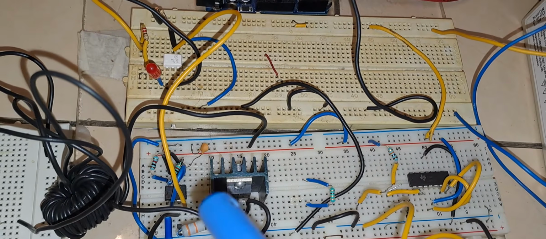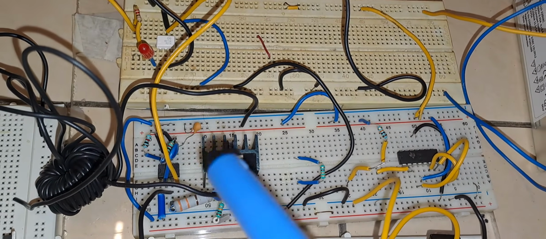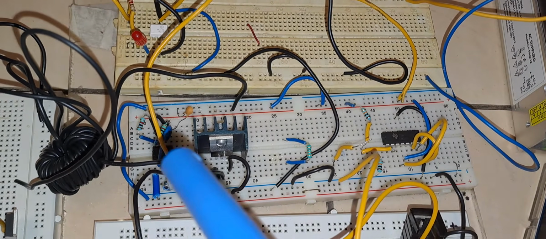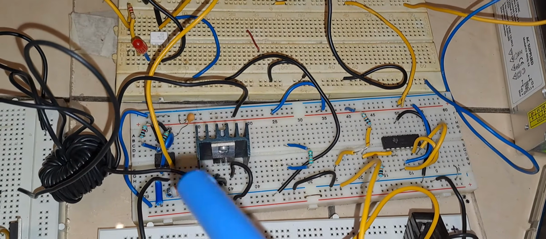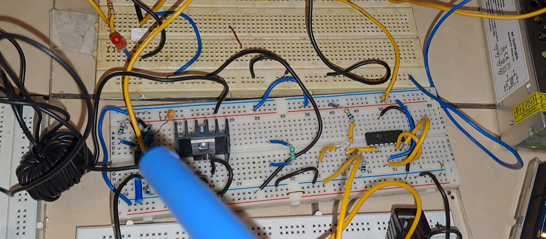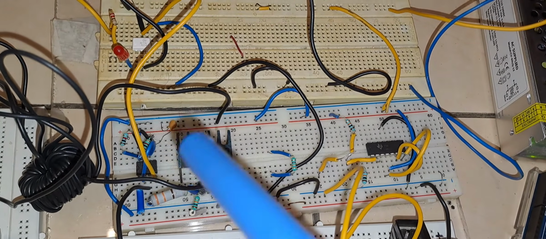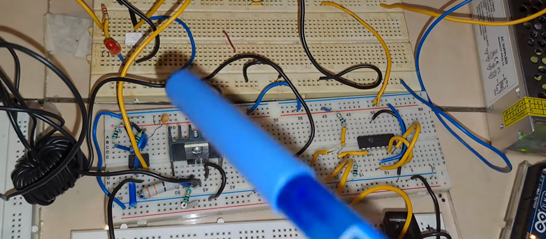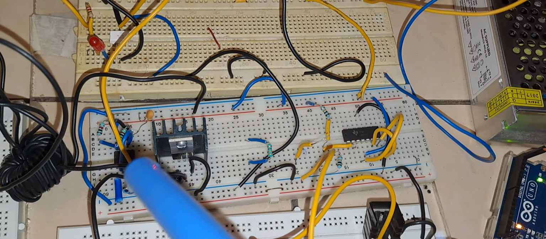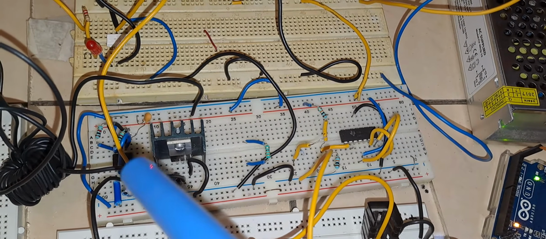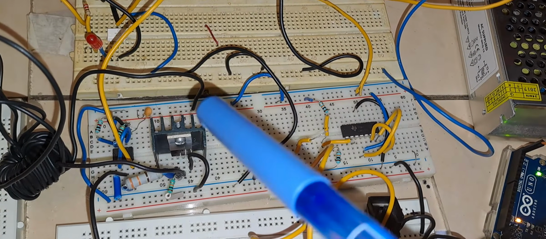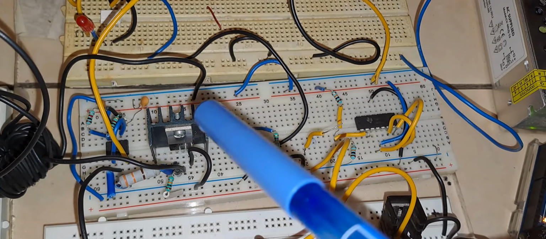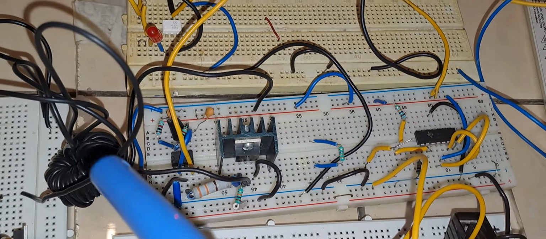You can see, here the ASK modulation is taking place by the 555 timer circuit, and from pin number 3 I am getting the carrier signal, the modulated signal. Thus the 555 timer IC is generating the carrier, but when it is mixed with the data, I am getting the final modulated signal at pin number 3. The pin number 3 modulated signal is fed to this power MOSFET using this current limiting resistor, and this power MOSFET is driving this primary transformer.